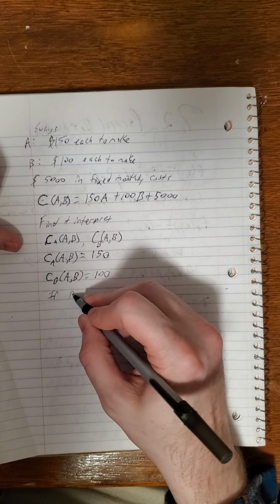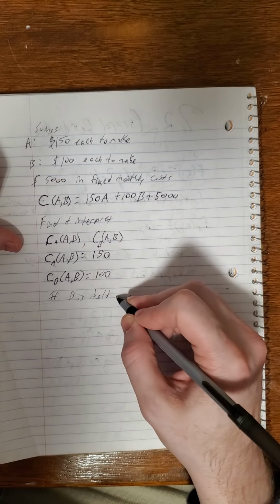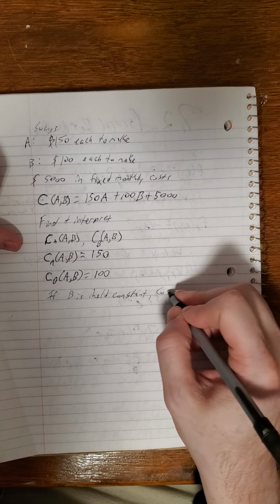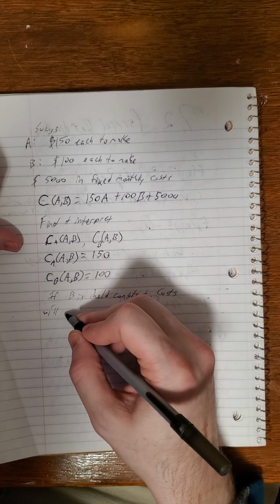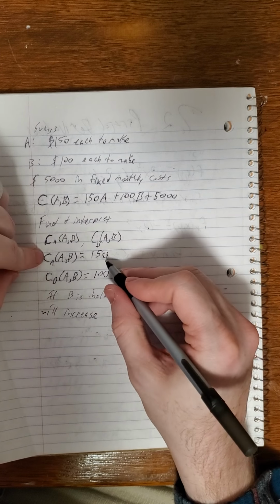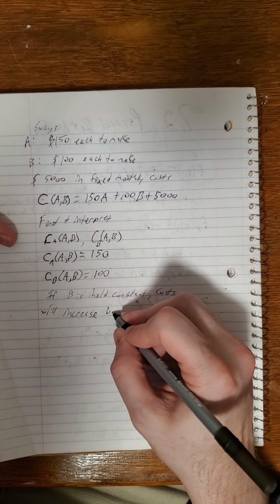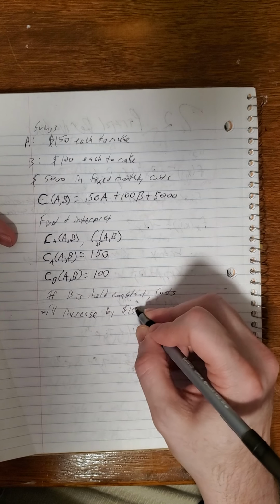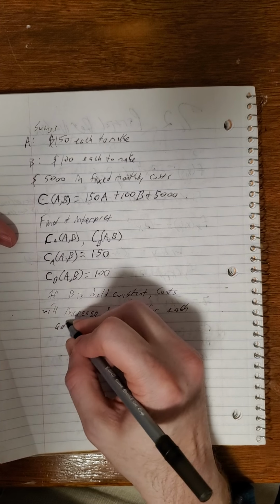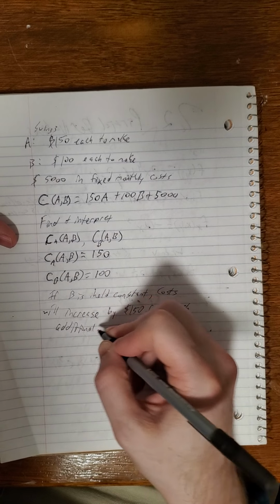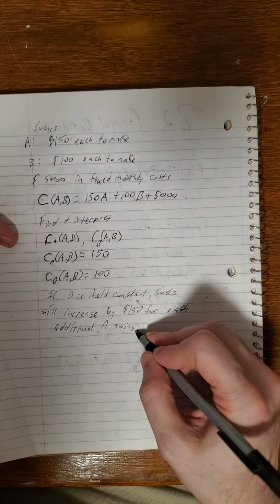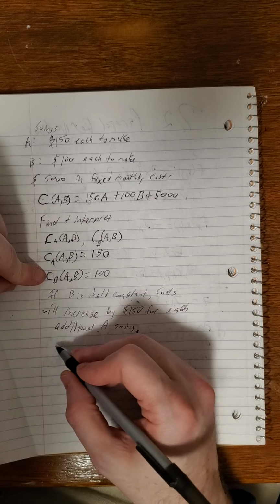If B is held constant, cost will increase. We know it's an increase because we have a positive derivative by $150 for each additional A swing. And similar definition for the other.